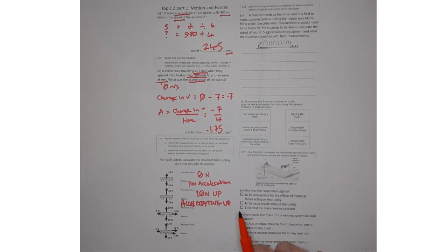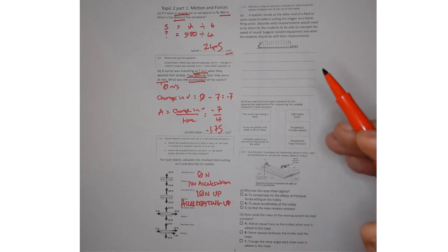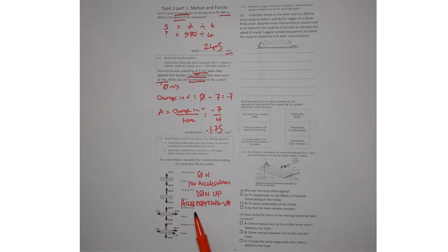Now that could mean that it is falling but slowing down as it falls, or it could mean that it is increasing its speed in the upward direction. We can't tell which from this diagram, but we can tell that it is accelerating.